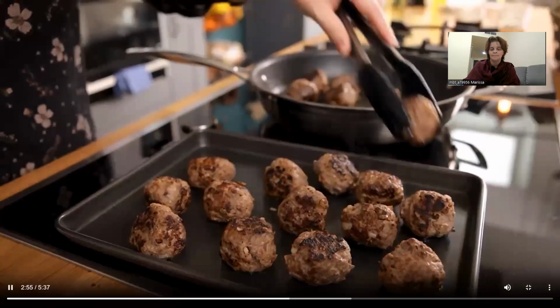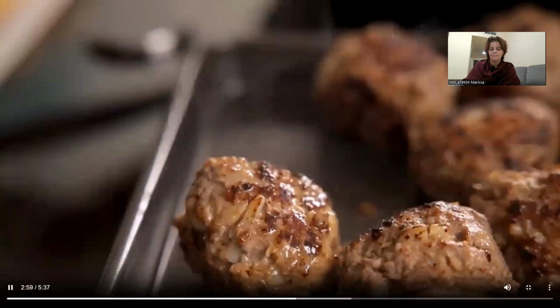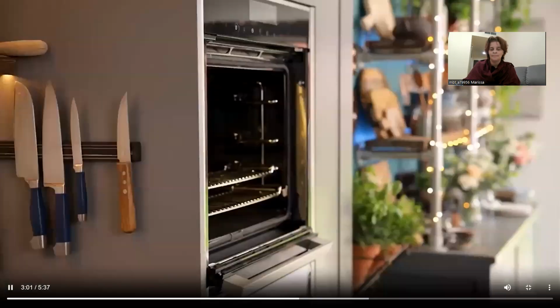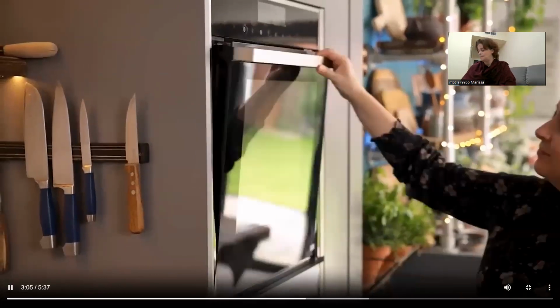Now the meatballs have all been fried off, we're going to place them in a low oven, about 150C or 300F, just to finish off the cooking process, so it'll just be about 5 or 6 minutes whilst we're making the sauce. Now we're going to make that signature Swedish meatball sauce.